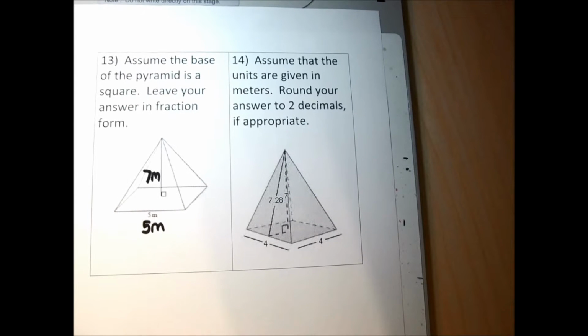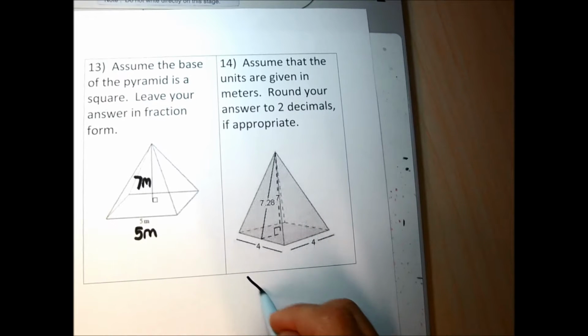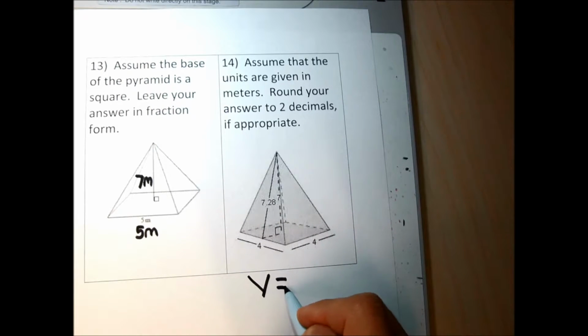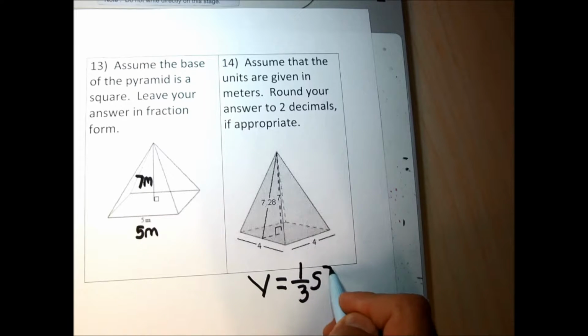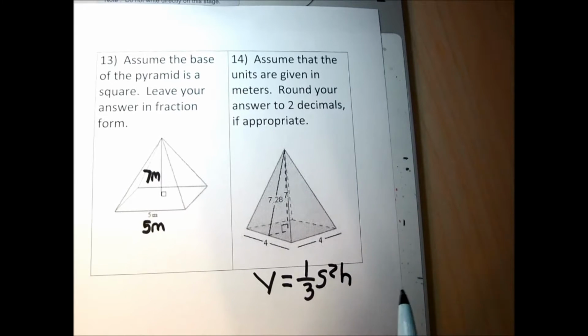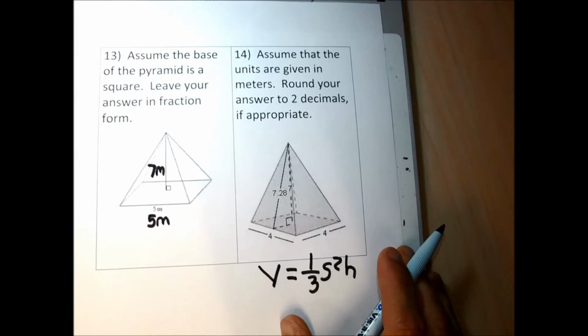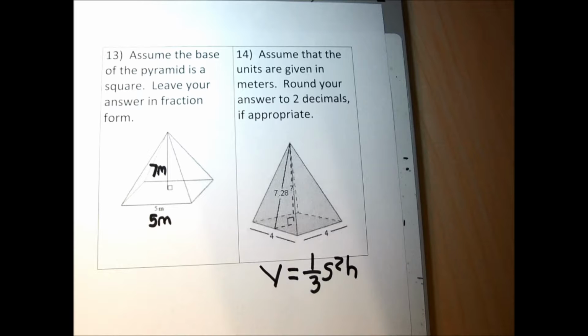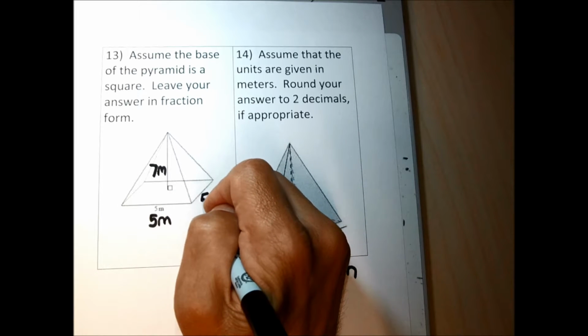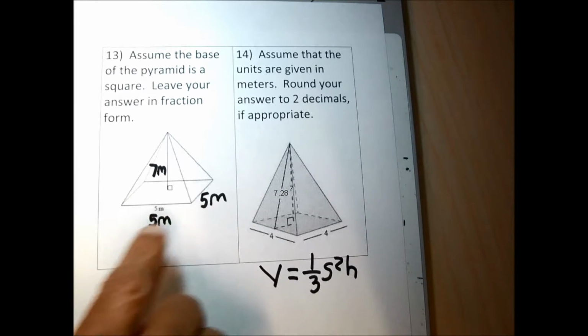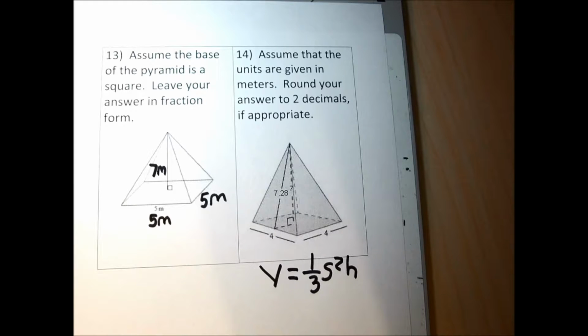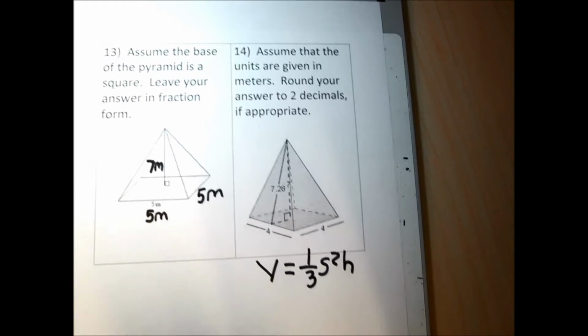13 and 14 are square pyramids, and for a square pyramid, the volume formula is 1/3 s squared times h. It's a pyramid because it comes to a point and it has a non-circular base. It's a square pyramid because the bases are supposed to be squares, even though they look like a rectangle when I stretched them out.